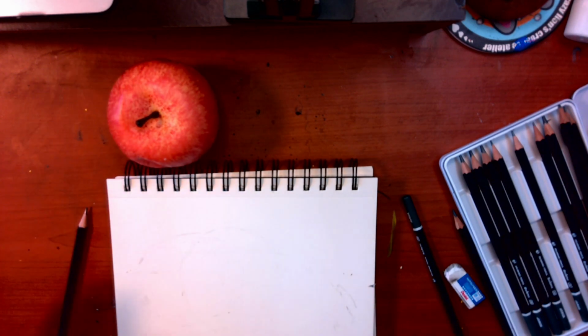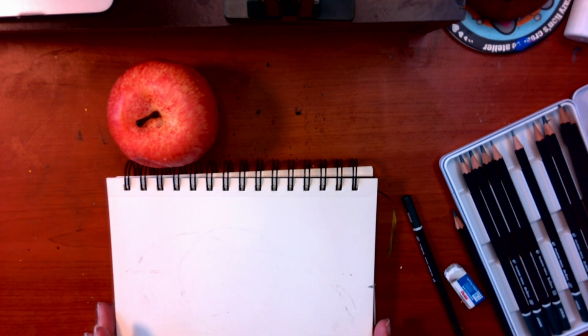Welcome to lesson 6 of the beginner drawing tutorial. In today's lesson, we're going to be drawing our first still life.